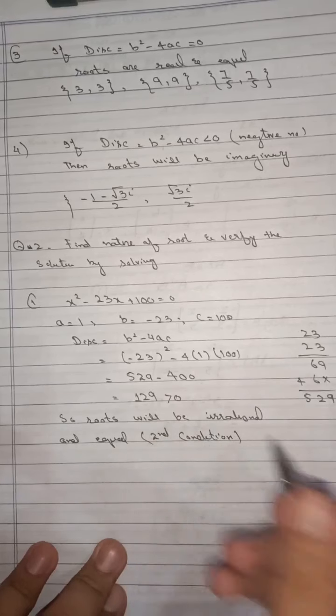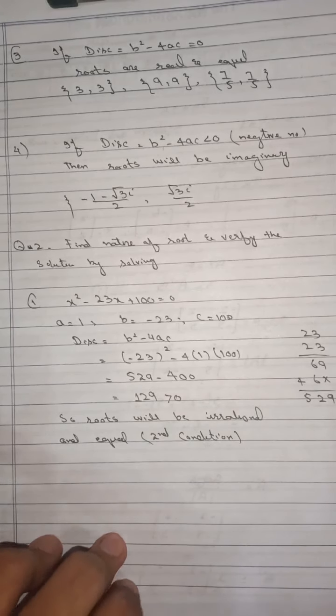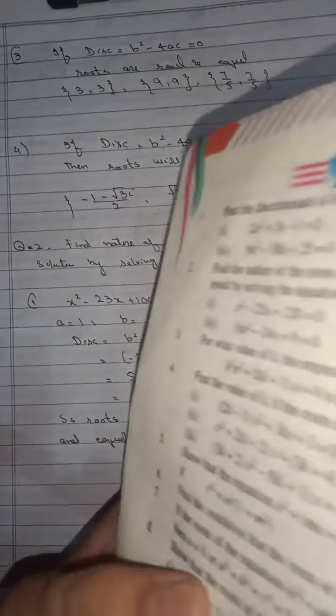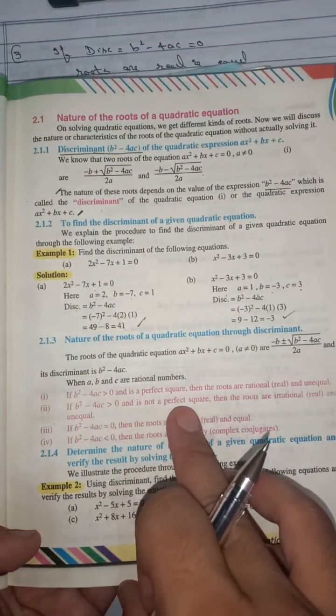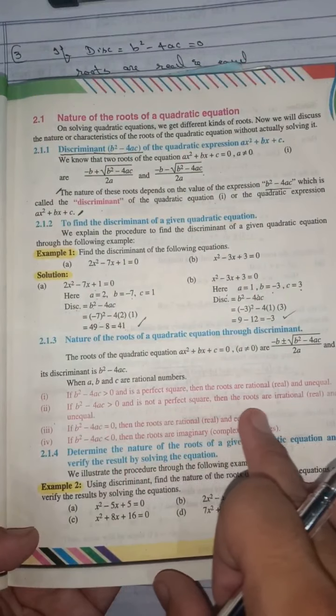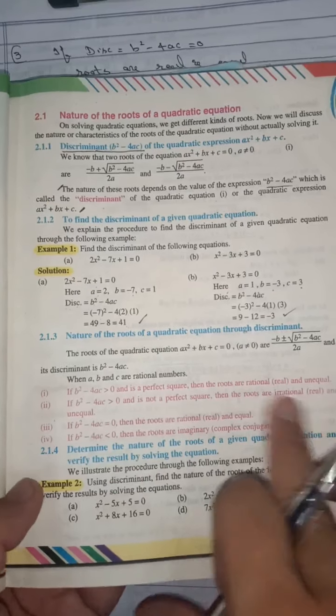If the discriminant is greater than 0 and not a perfect square, then the roots are irrational and unequal. I will also show you the condition in the book that we have studied.